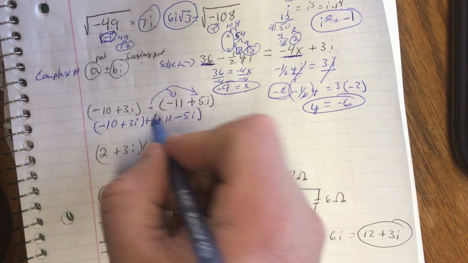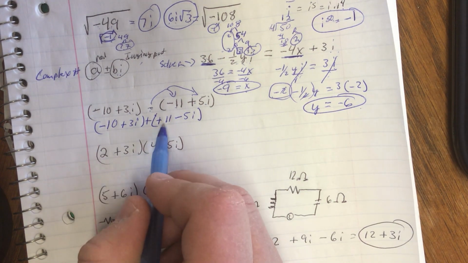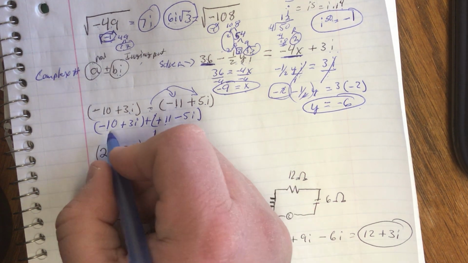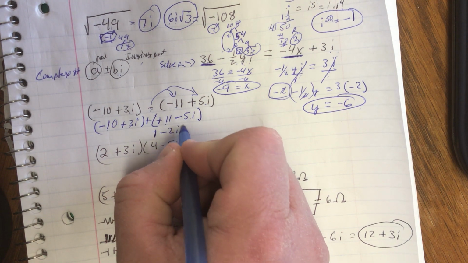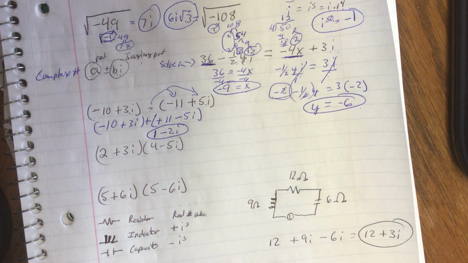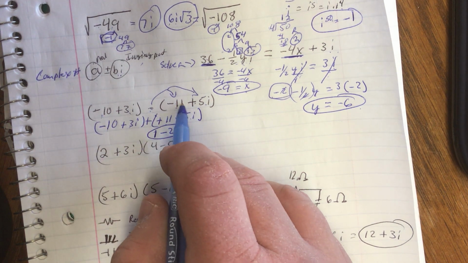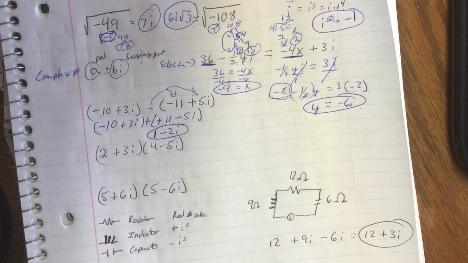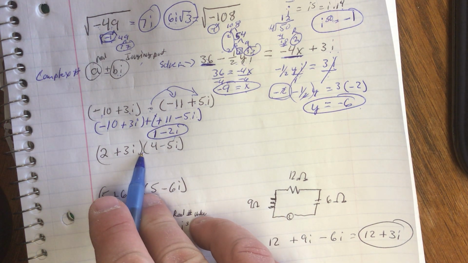Now I can simply add those values. So I take negative 10 plus 11, that's 1. And 3i minus 5i, that's negative 2i. So when you add or subtract, you add the real parts, and then you add or subtract the imaginary parts. Okay, fairly simple. Now if there's no plus or minus between them, we're going to multiply.